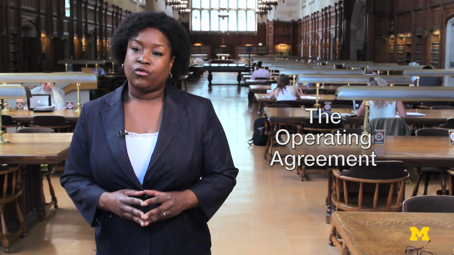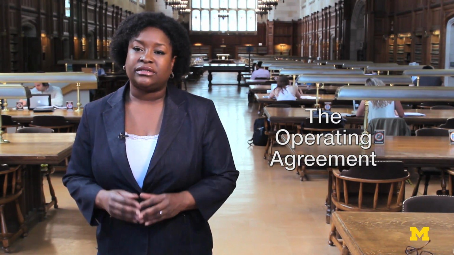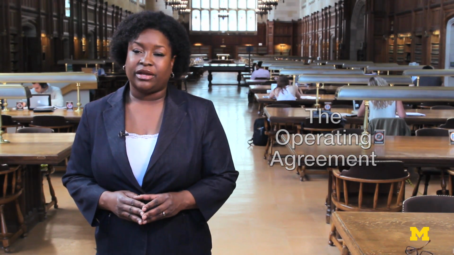The operating agreement is a very important document for the limited liability company. It governs how the managers and the members of the company actually work together and governs the affairs of the organization. The operating agreement should set forth all of the responsibilities of the members and the responsibilities of the managers if there are separate managers of the company.